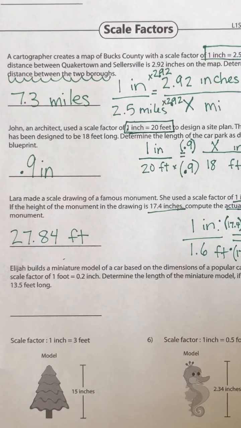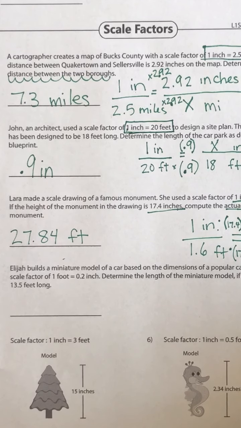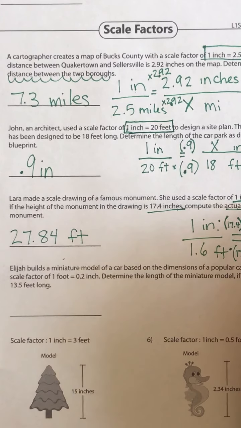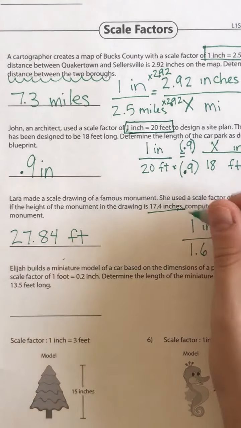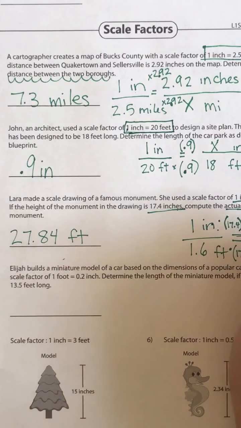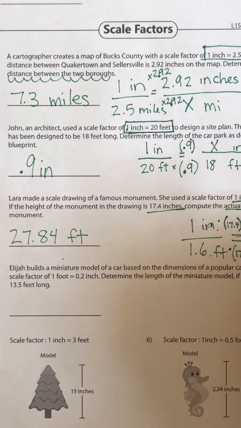I hope this is helpful. I think the most important thing to do when solving word problems like this is please underline the scale factor. So in question 3, the scale factor was 1 inch equals 1.6 feet. And then set up the proportion like I did. 1 inch over 1.6 feet, and then I can fill in the other side of the proportion easily. If inches are in the numerator, inches have to be in the numerator on the other side of the proportion. If feet are in the denominator, feet have to be in the denominator on the other side. Once I know that, it's really easy to fill in.